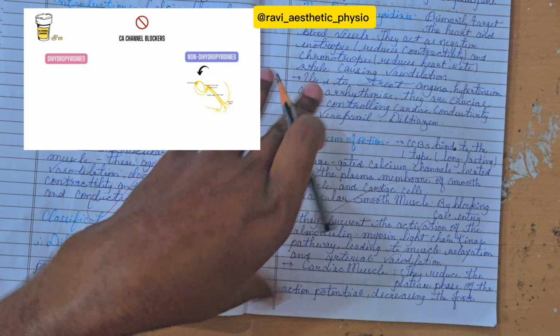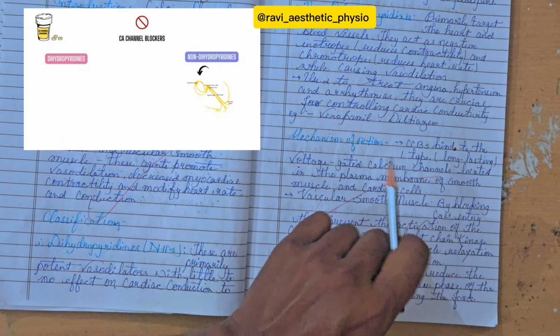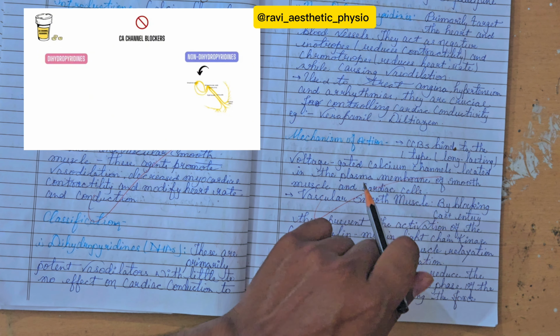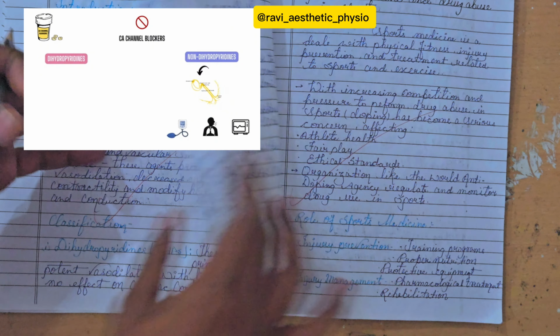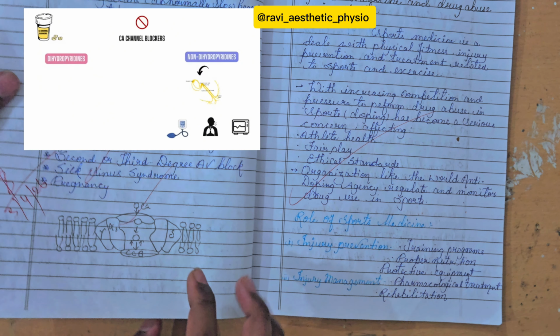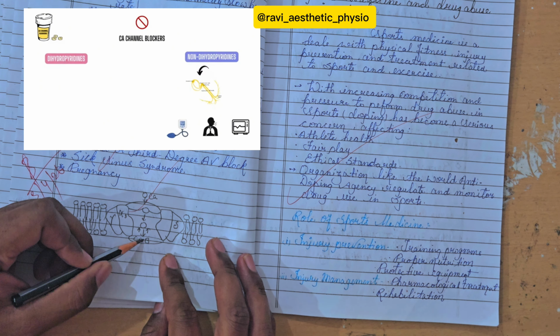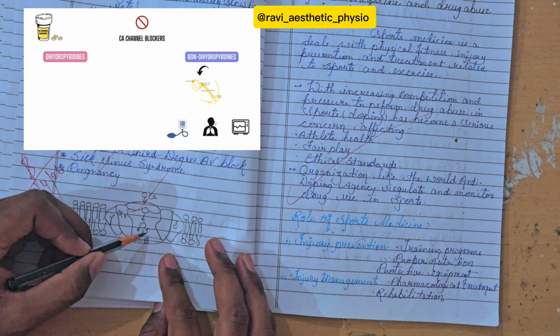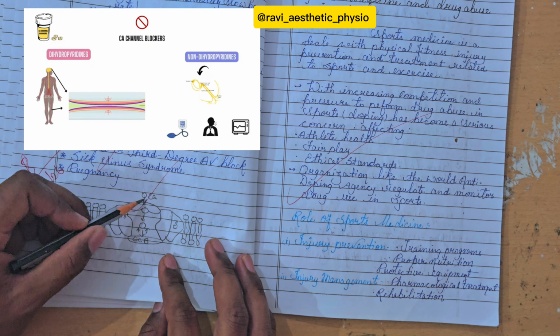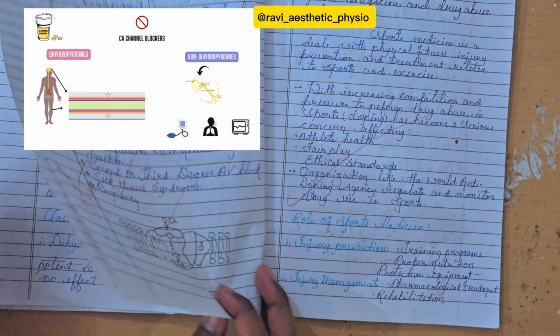Mechanism of action. CCBs bind to the long-lasting voltage-gated calcium channels located in the plasma membrane of smooth muscle and cardiac cells. So basically, the CCBs bind here, and the calcium that would enter into the cell will be blocked and returned outside of the cell. So it will relax them.